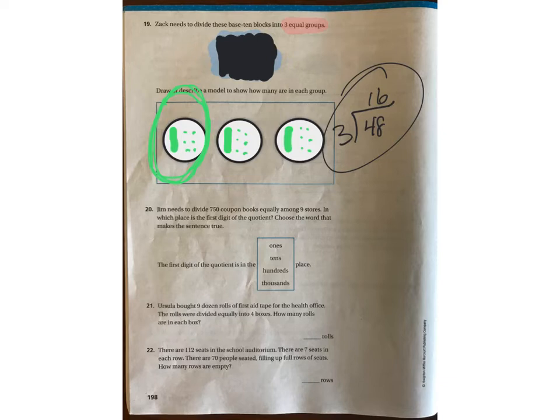All right, let's go on to number 20. We're going to help Jim out. Jim needs to divide 750 coupon books equally among 9 stores. Looks like Jim is a bit of a couponer, which I respect. In which place is the first digit of the quotient? So this is cool. We don't even really need to do the whole division process. You just need to set it up, and then figure out where the first digit of your quotient is.